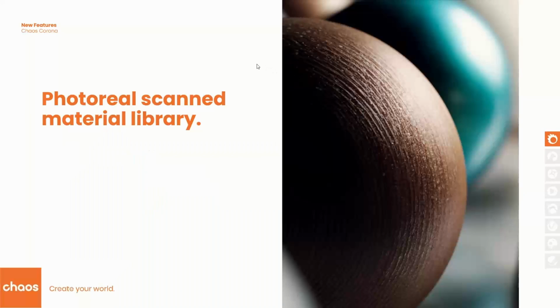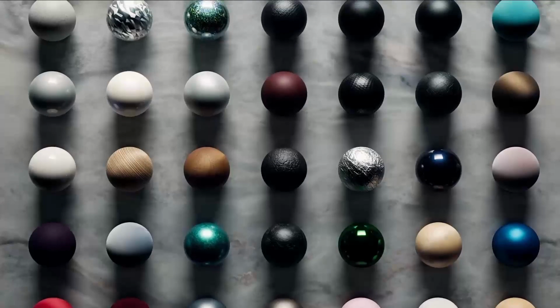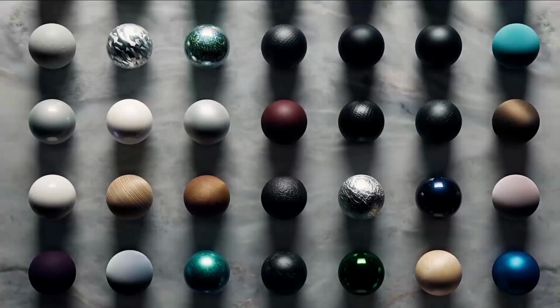Well, they are a photoreal scan material library. So these are really highly detailed materials that, well, you now have access to. Now, what makes these materials special is the fact that they are photoreal scan materials from actual real world samples. So we take real world samples, we put them in a scanner, and that's what you get then.